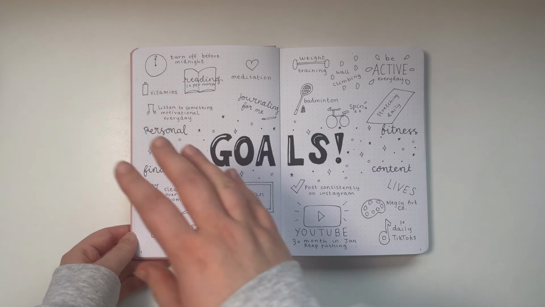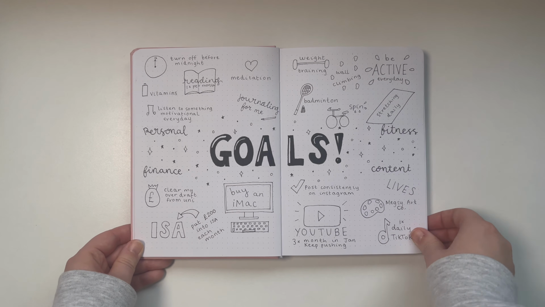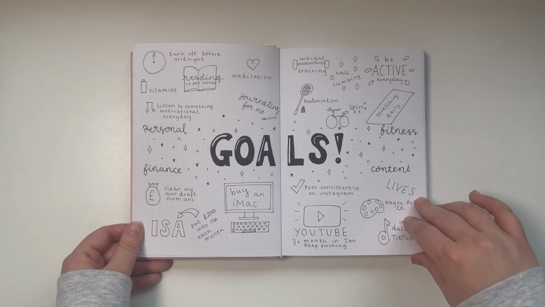And then it's my personal goals, which tend to take a bit of a hit out of everything. Turning my technology off before midnight is definitely something I'm still not achieving, but we'll see how it goes.